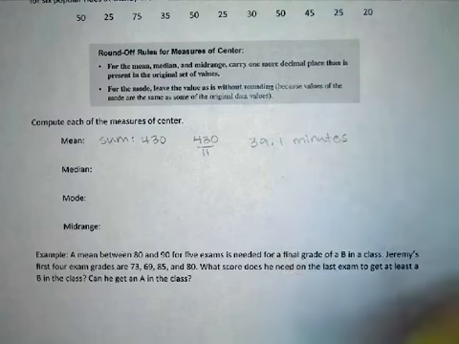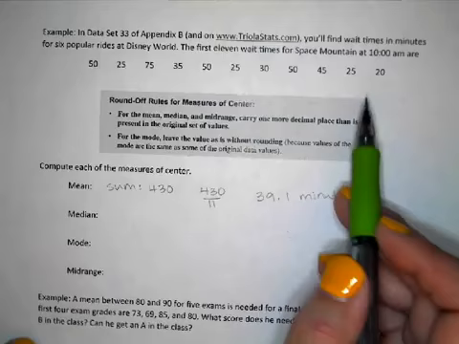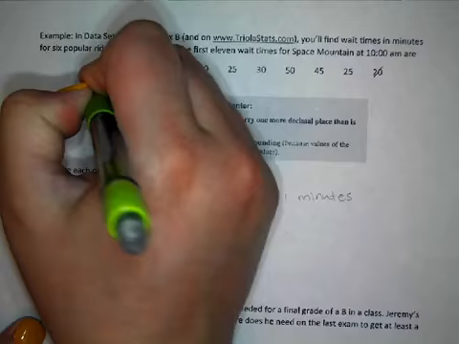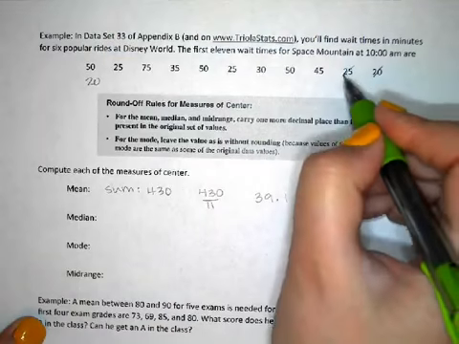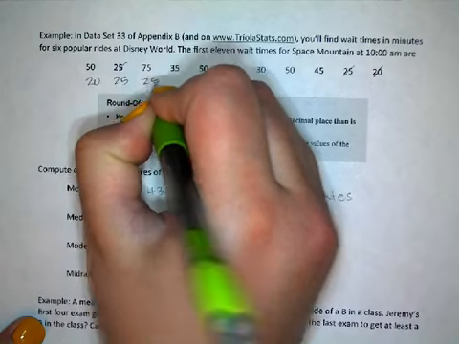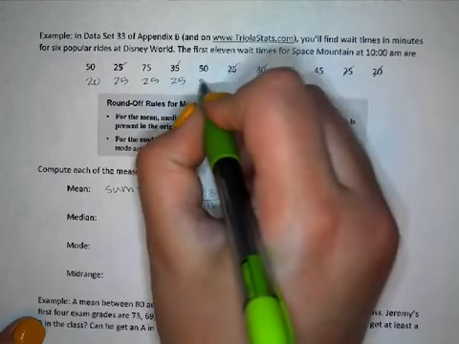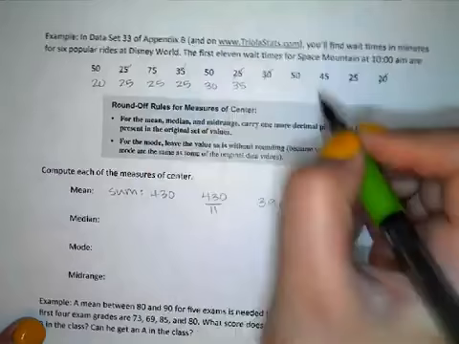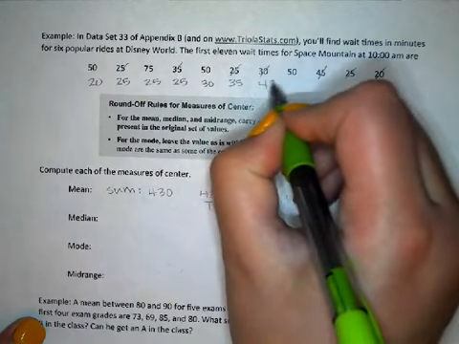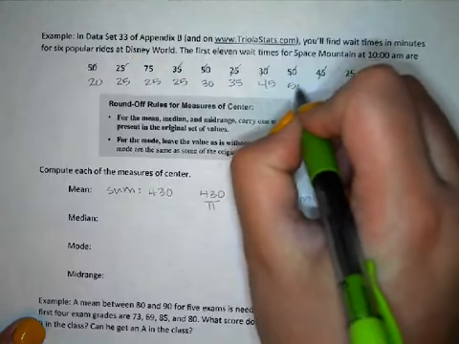For the median, we need to put our data values in order. So the smallest data value that I see is 20, then 25, 25, 25, 30, 35, 45, 50, 50, 50, 75 is the largest.